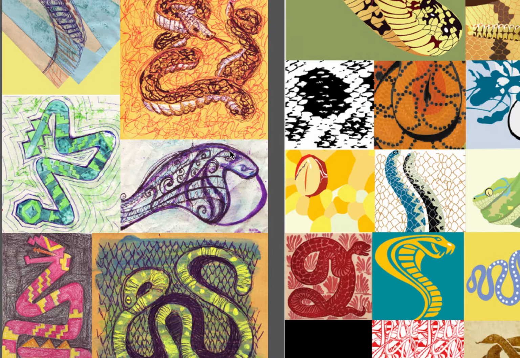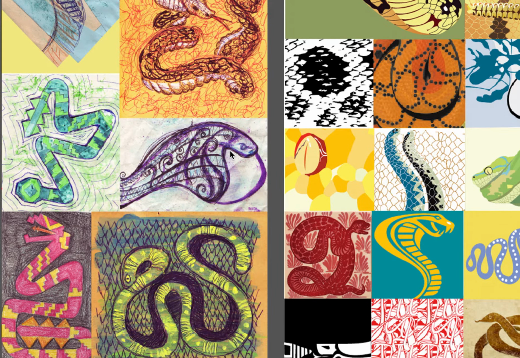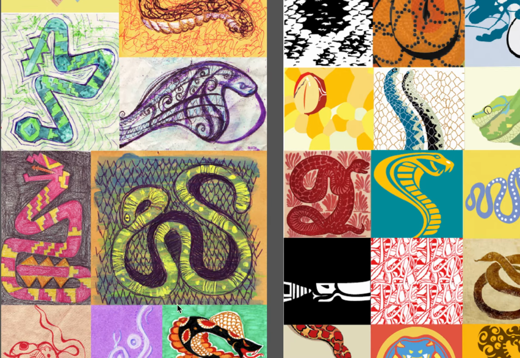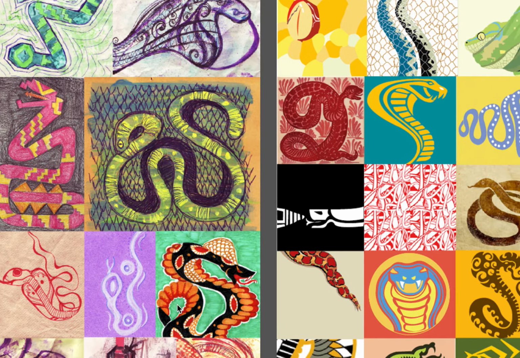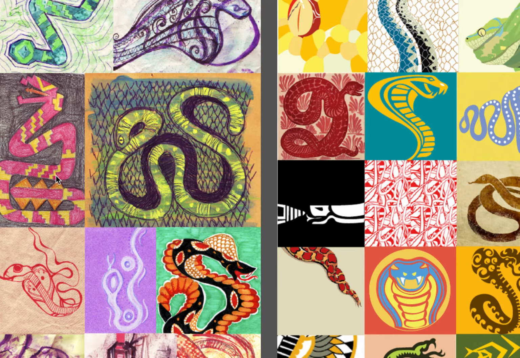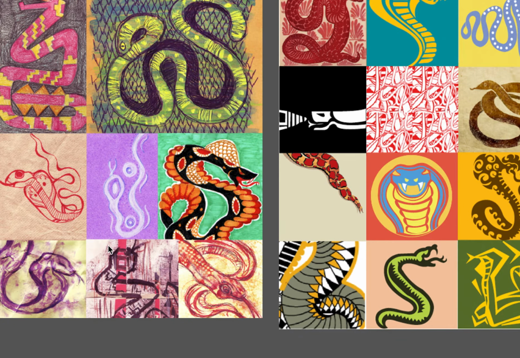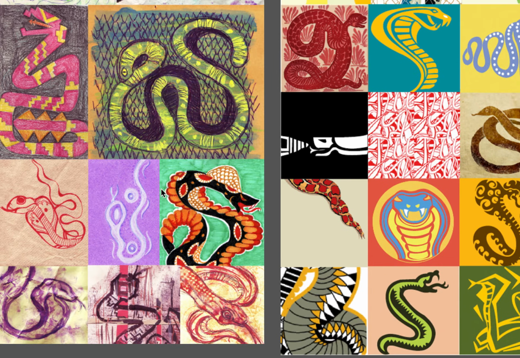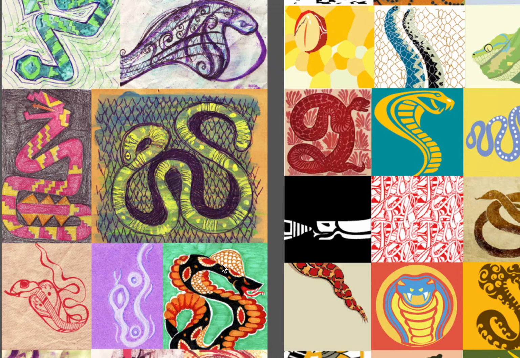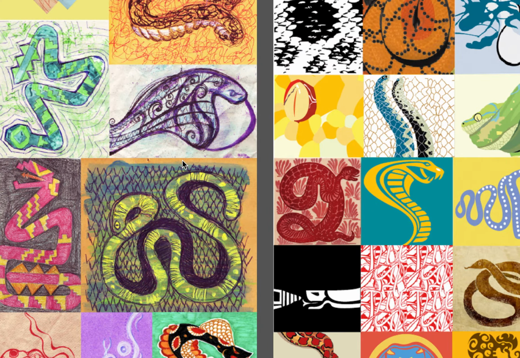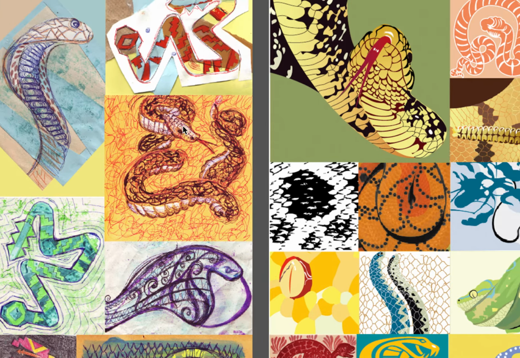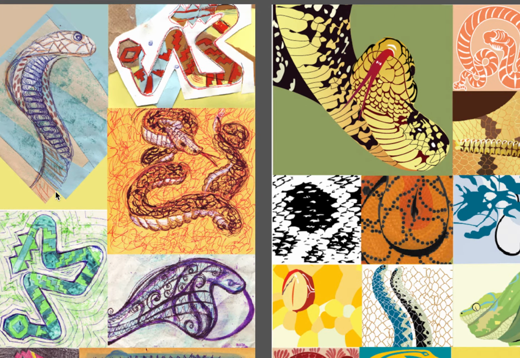So I'm really going deep into looking into what this snake embodies. I'm not just looking at the snake in one angle, I'm looking at it according to history, I'm looking at it in terms of its movement. So really study the snake. What does it look like in logos? What does it look like in specific cultures? What does it look like simplified, complex?